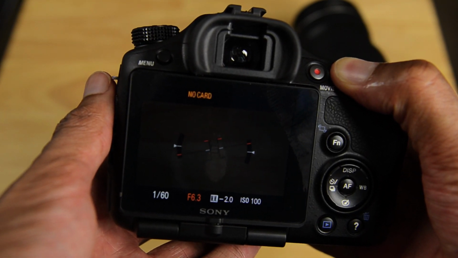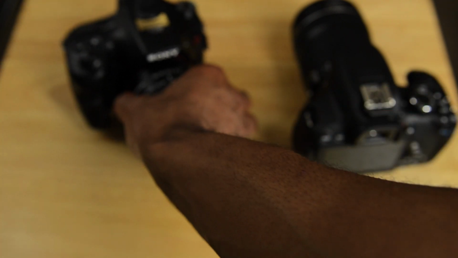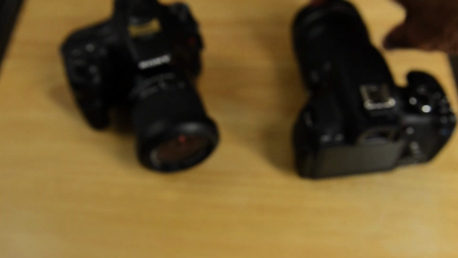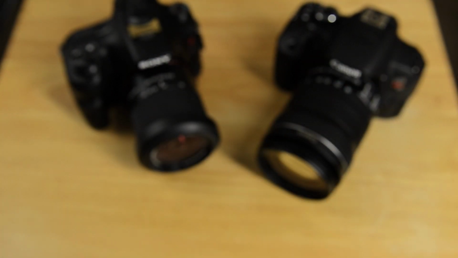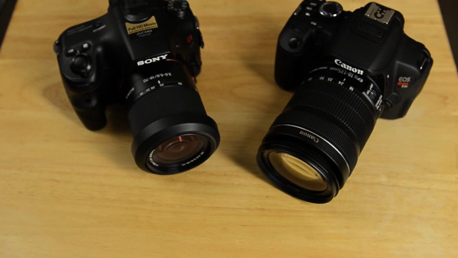So I'm going to show you guys an example of how the focusing works on both of these cameras, because as we know, the Canon T4i is the first Canon that does autofocus in video mode. I'm going to show you guys that next, but before I do, I'm going to go ahead and give my conclusion.